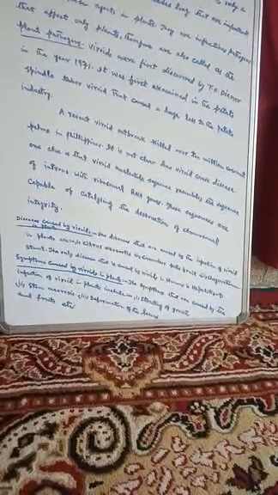Now, the diseases caused by viroids in plants. Dear students, the diseases that are caused by the infection of viroids in plants include number 1, citrus exocortis.